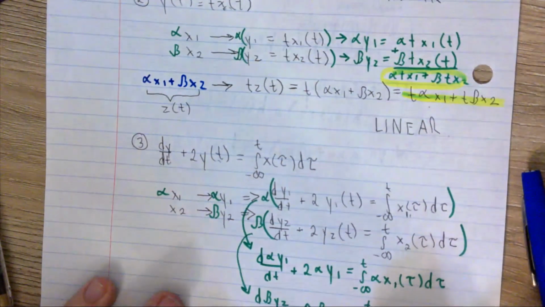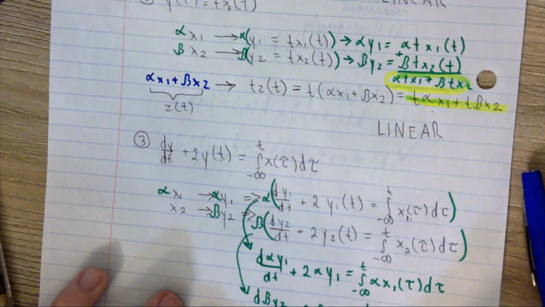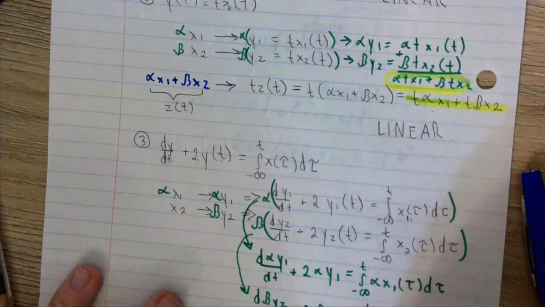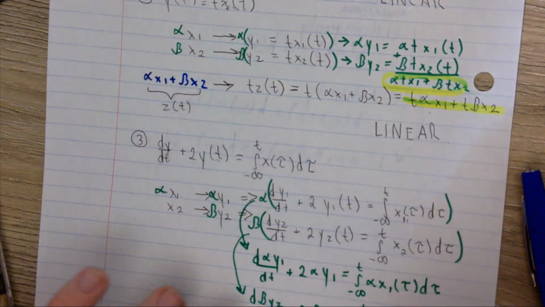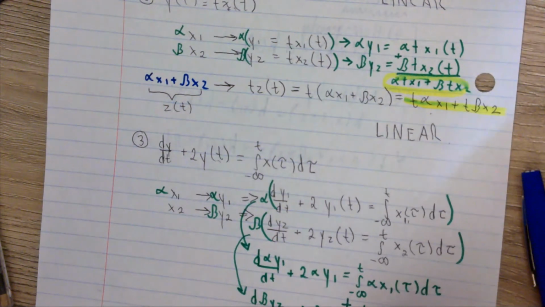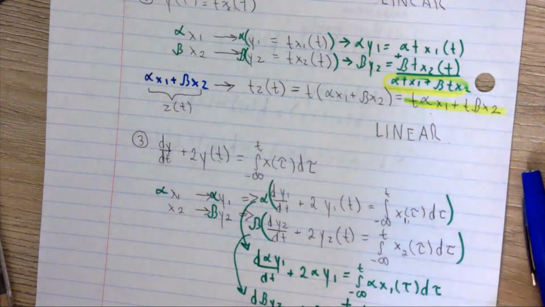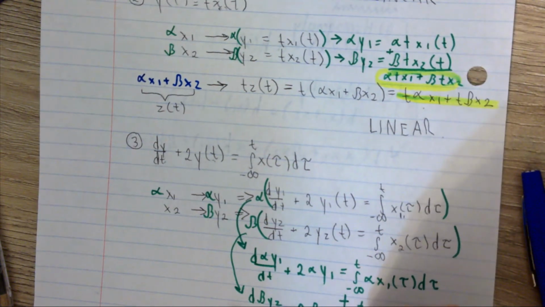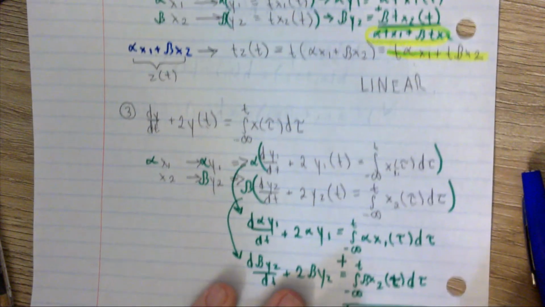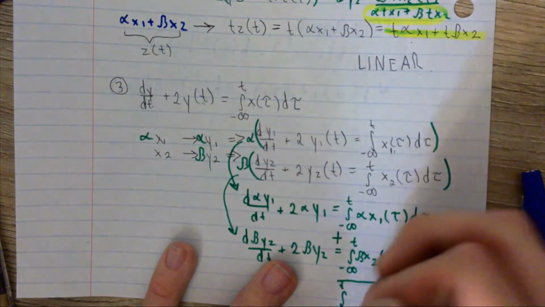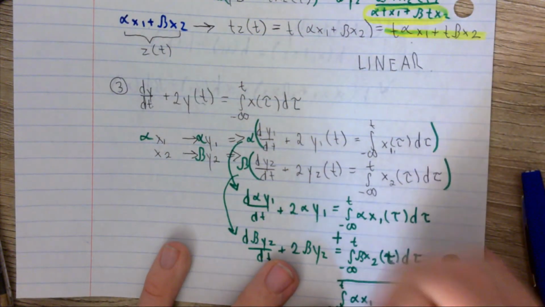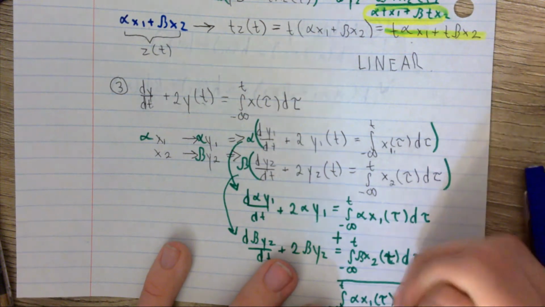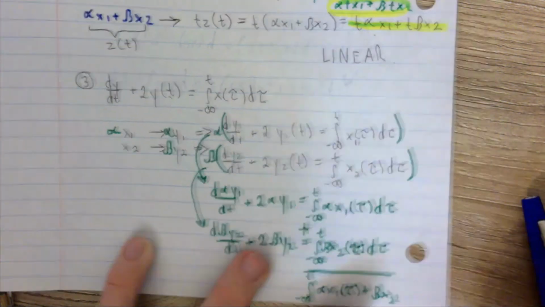So add these two outputs together because we will need to see what they produce. So this would be the integral from negative infinity to t, since they share common bounds, of alpha x1(τ) plus beta x2(τ) dτ.